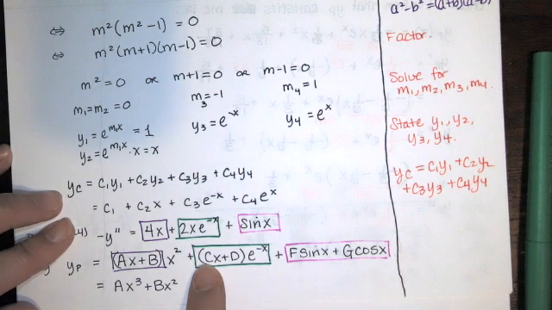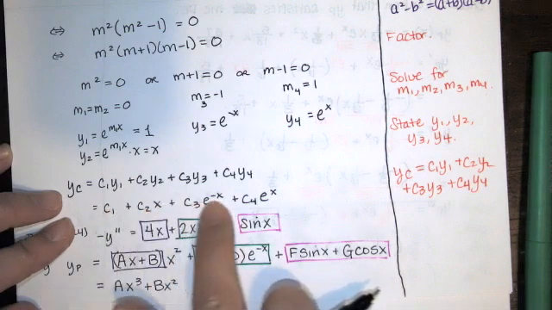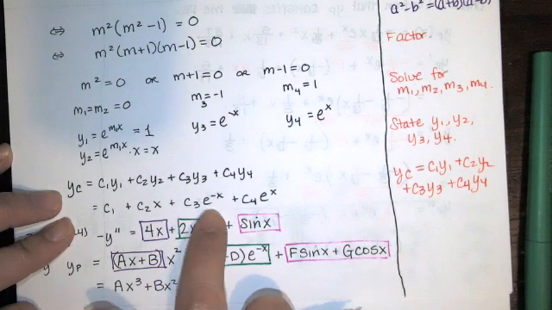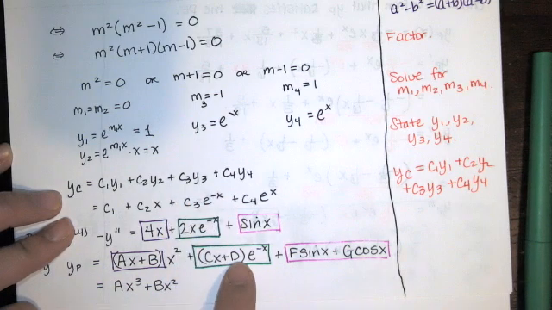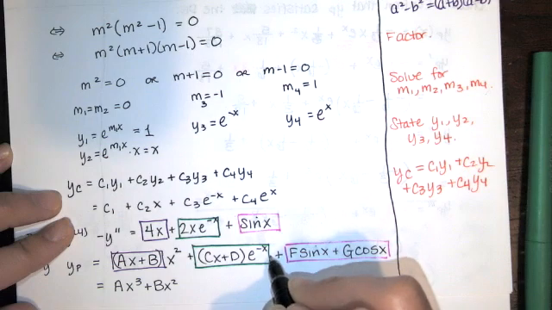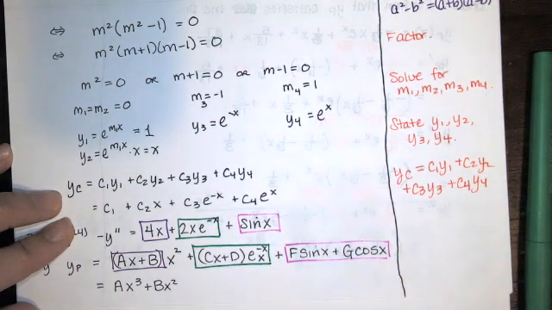I've got a constant times x times e to the negative x. That's not up here anywhere, so that should be fine. Plus a constant times e to the negative x. Ooh, there is a constant times e to the negative x here. So that's actually not going to work. So I need to multiply this by an x. Just put it in there because there's not enough space. I should have left myself more space.